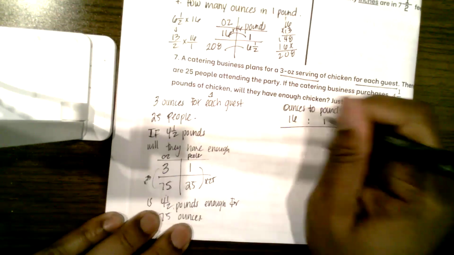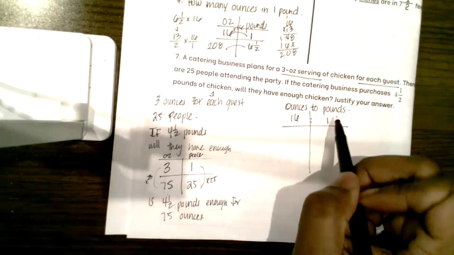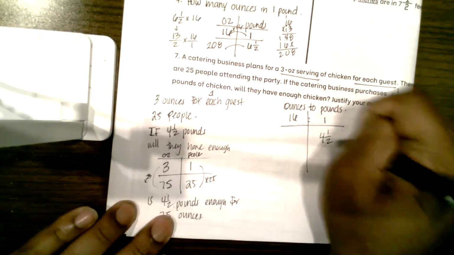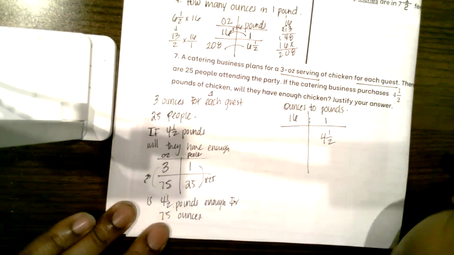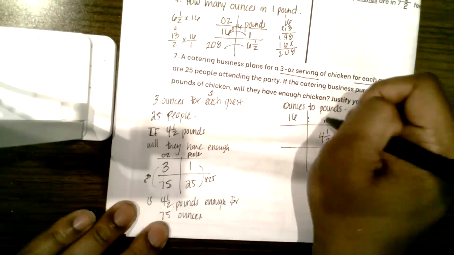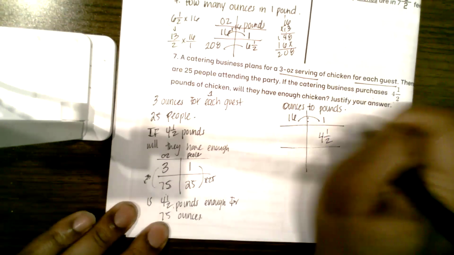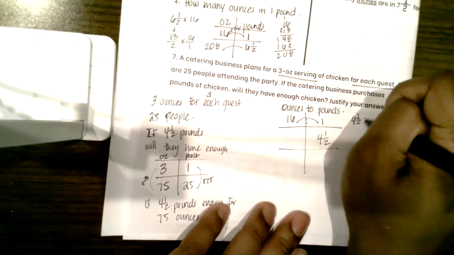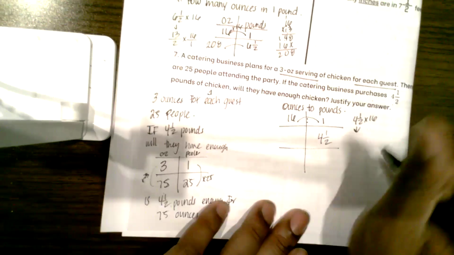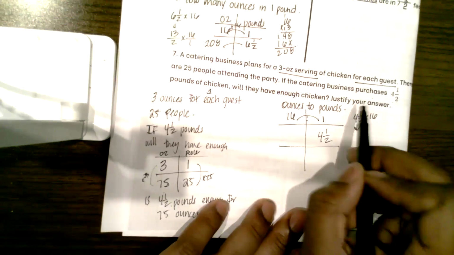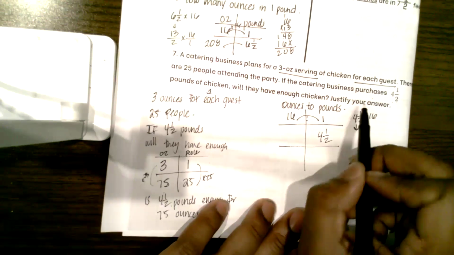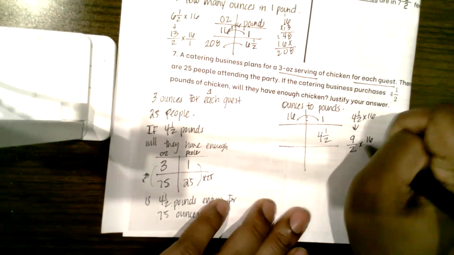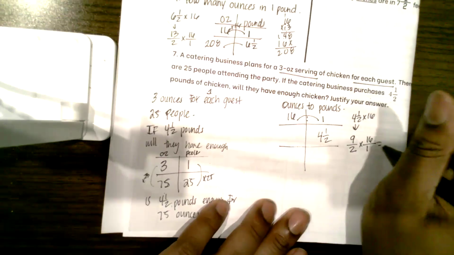We know for every pound, there's 16 ounces. Here, there's 4½ pounds. Let's see. We know to get from pounds to ounces, we multiply by 16. So 4½ times 16. We can go ahead and convert that into an improper fraction. 4 times 2 is 8. 8 plus 1 is 9. So we have 9/2 times 16.